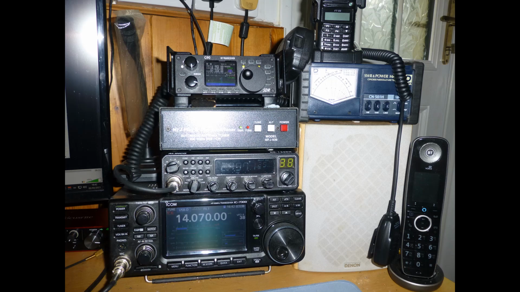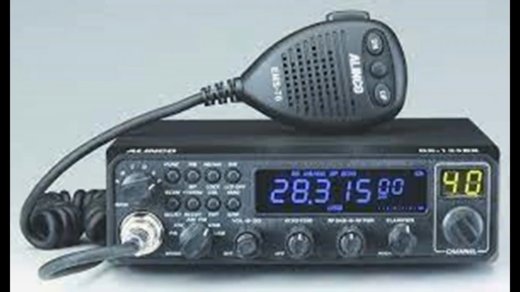Very good radio, very easily programmable. You can download the software off the internet. Just Google DR135DX software download, and you'll be able to find it. Very good radio, thoroughly recommend it. For the money, you can't go wrong. It's a very, very good radio, very good value for money.